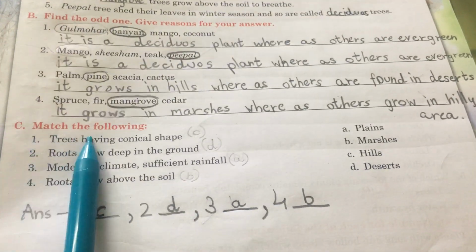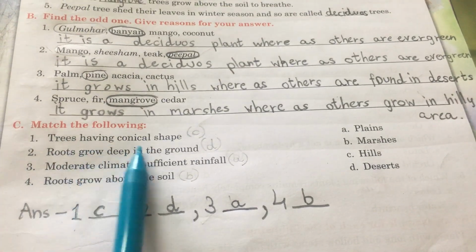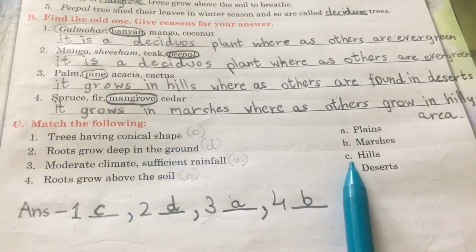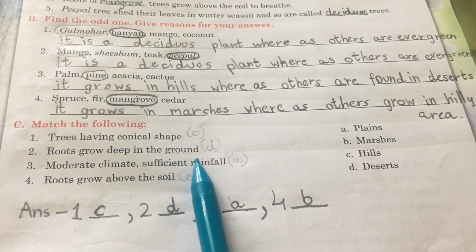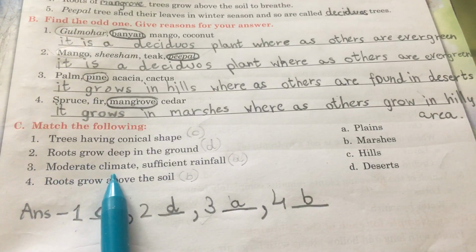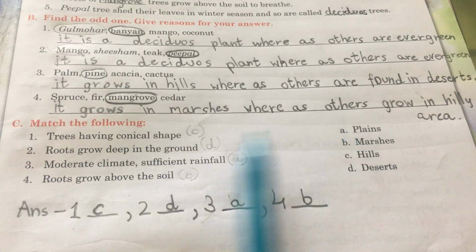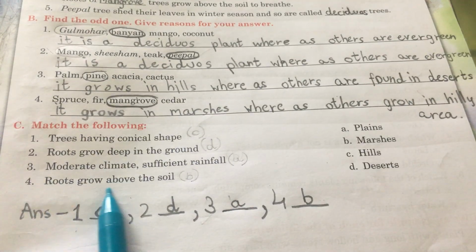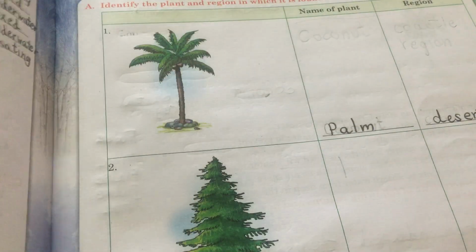C. Match the following. Number 1. Trees having conical shape. Hills. Number 2. Roots grow deep in the ground. It is in deserts. Number 3. Moderate climate, sufficient rainfall belongs to the plains. And number 4. Roots grow above the soil. It is in the marshes.